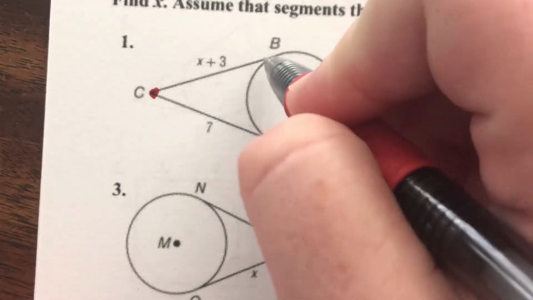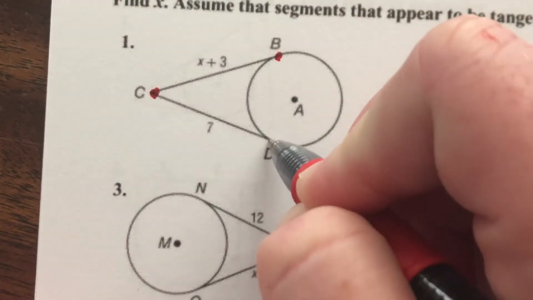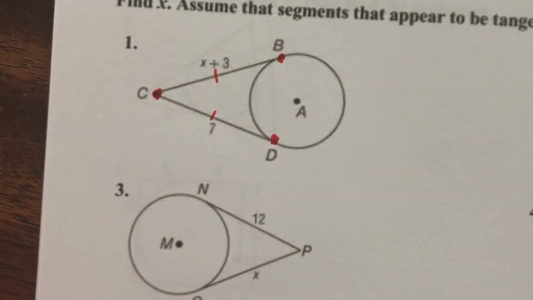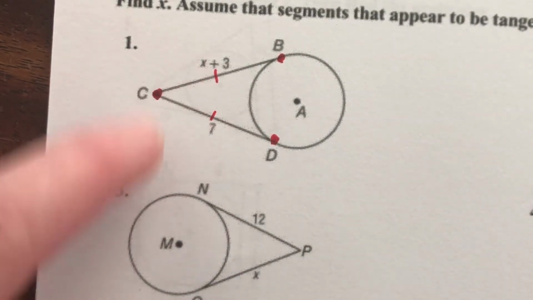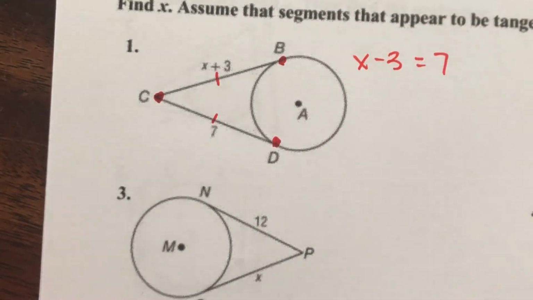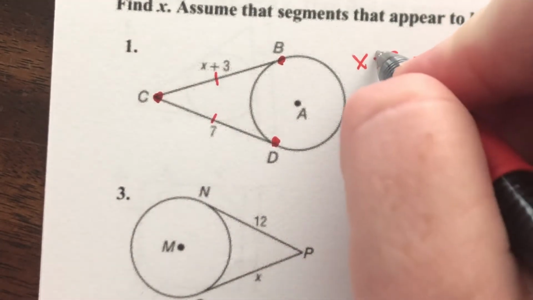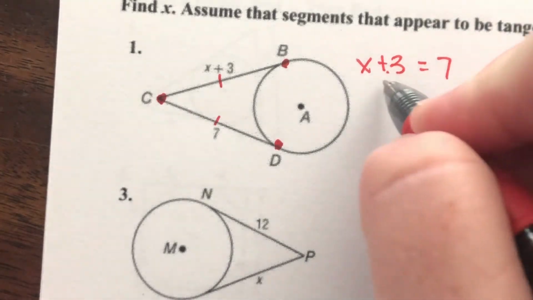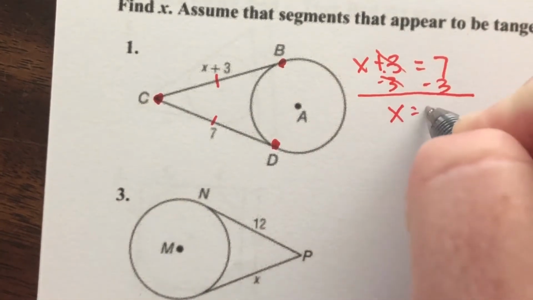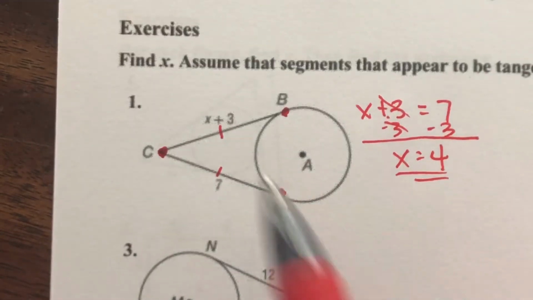Since they're both coming from the same point C, and they are tangent lines, which means they touch our circle in one spot, that means they have to be congruent to each other. So to solve for x here, we would set x plus 3 equal to 7 and solve. I'm going to subtract 3 from both sides of my equation. X equals 4. And that's all we had to do, was solve for x. Okay, so that's how you do it.